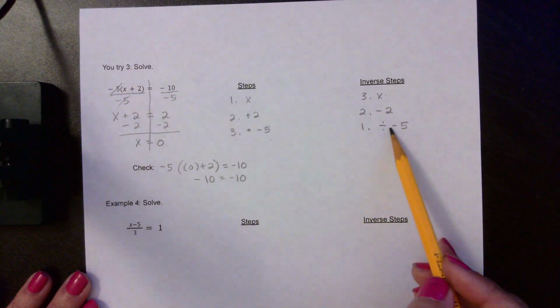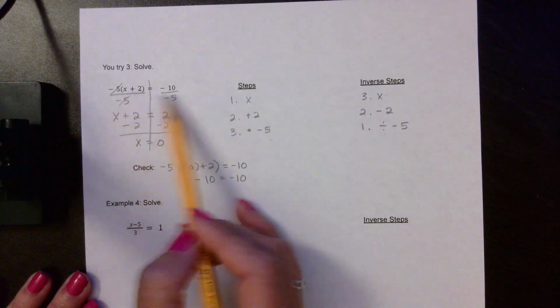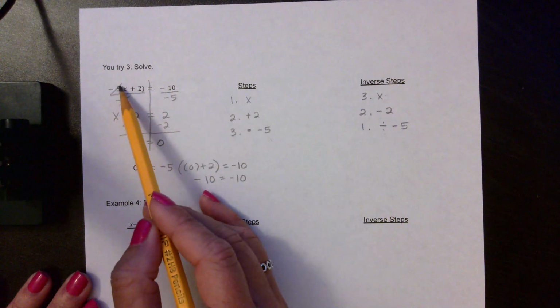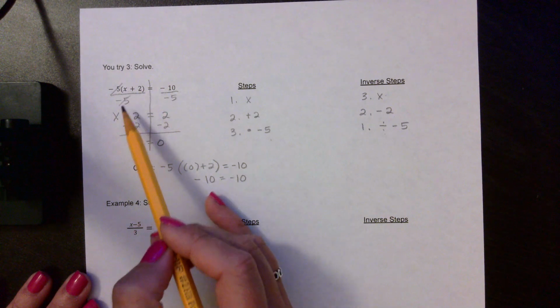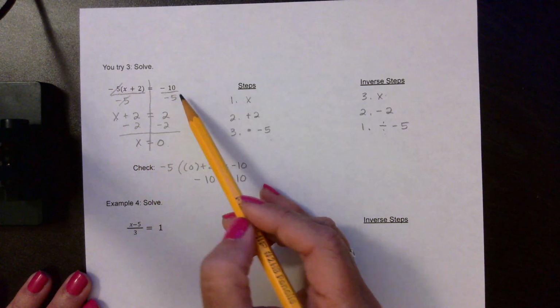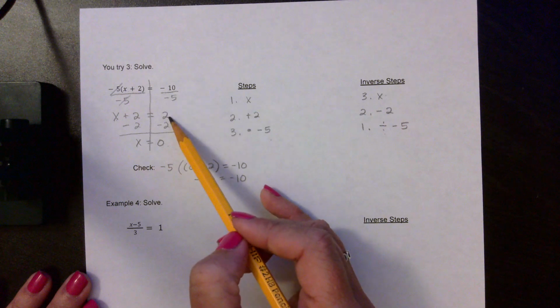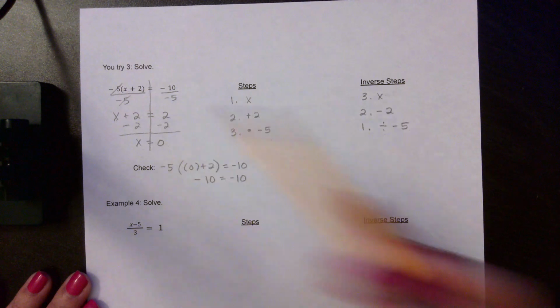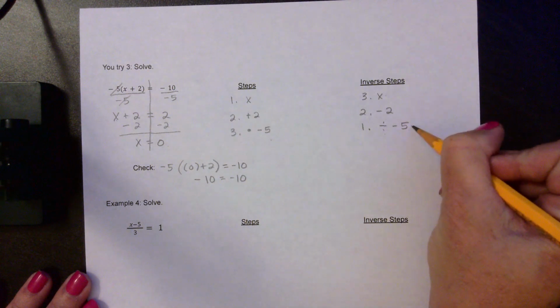So here, the first thing that I did was both sides I divided by negative 5. These negative 5's divided out. I was left with x plus 2. Negative 10 divided by negative 5 is 2. Again, you're using calculators if you need for that. So I finished that step.